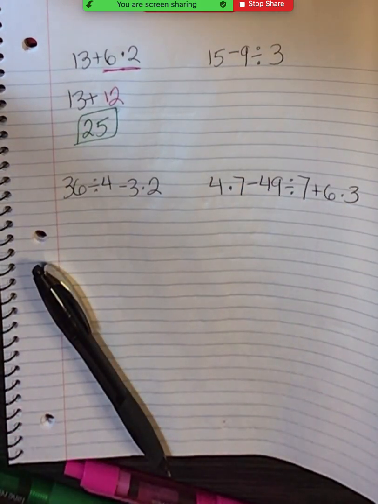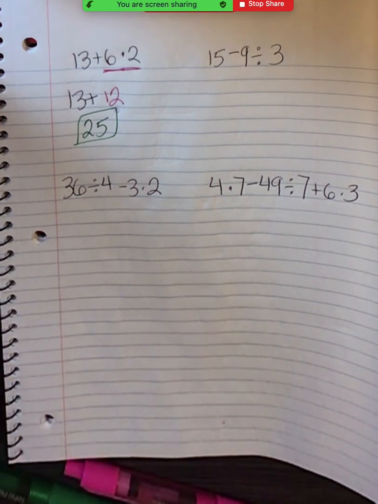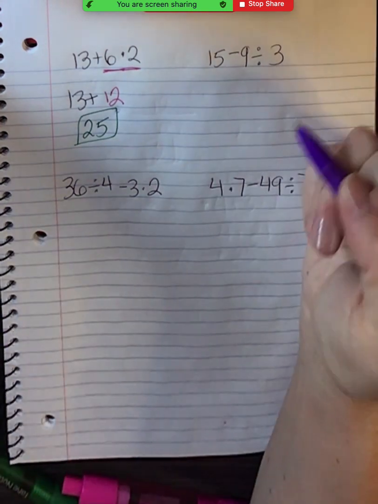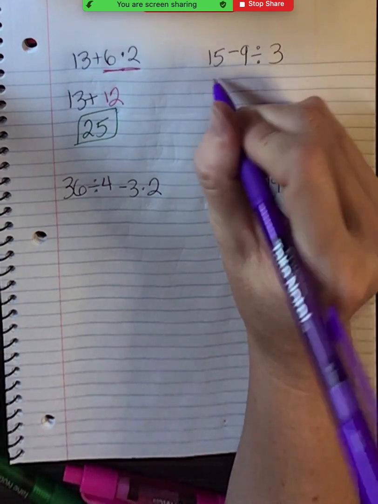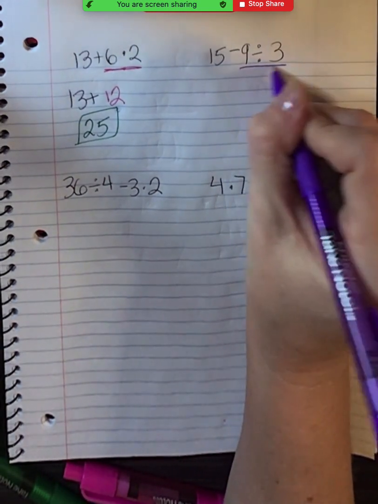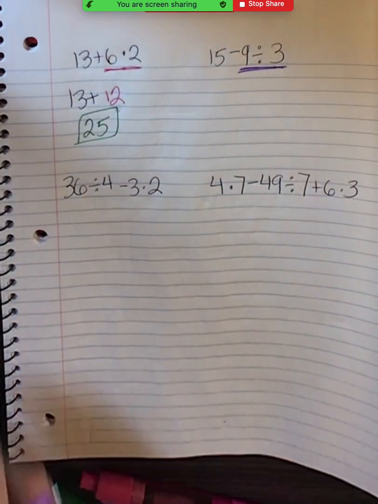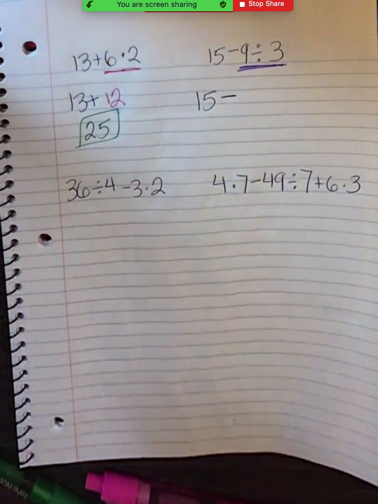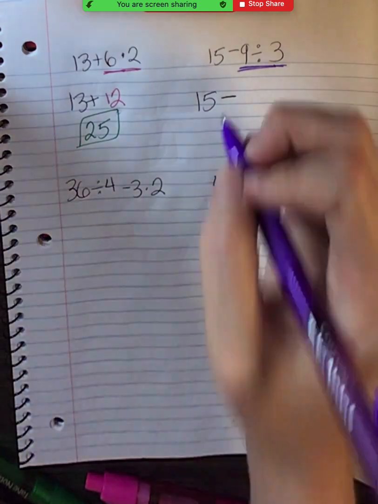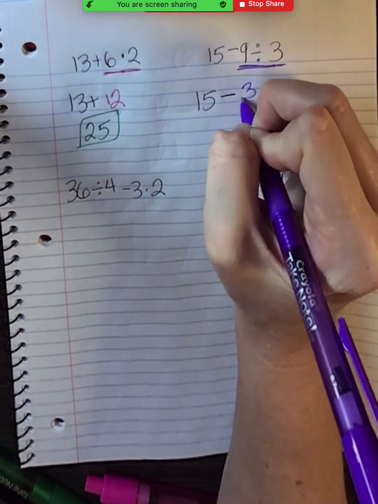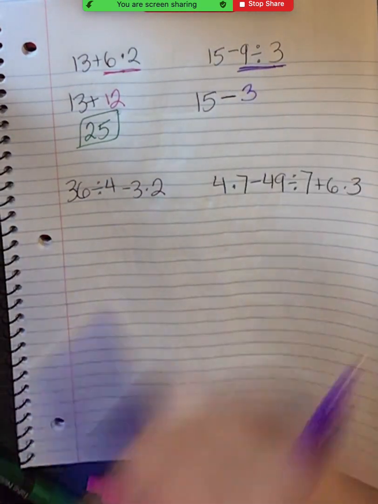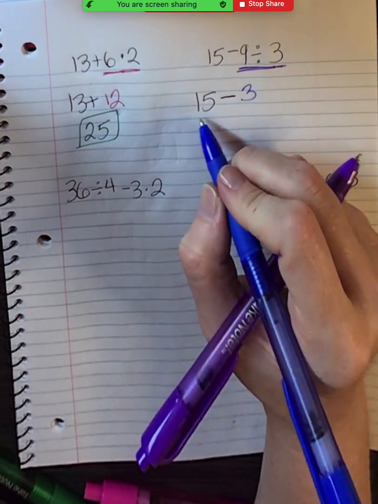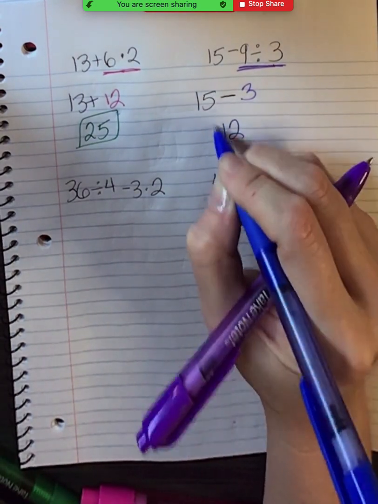Okay, the next one, no parentheses, no exponents. So multiplication, division, working from left to right. You see the division here. So that's 15 minus whatever 9 divided by 3 is. 9 divided by 3 is 3. Then you can do your subtraction. 15 minus 3 is 12.